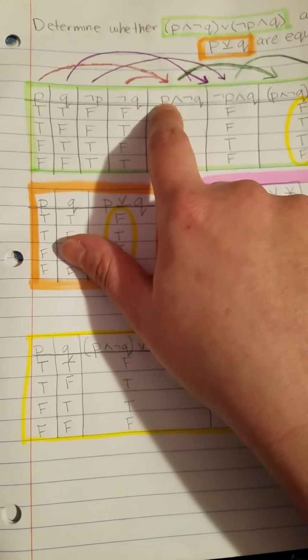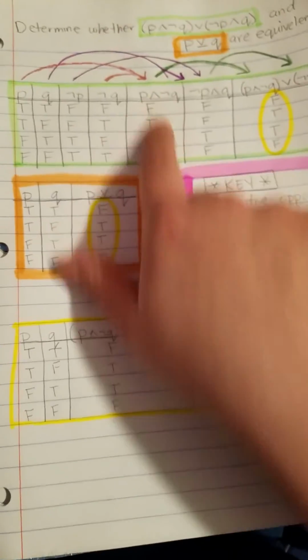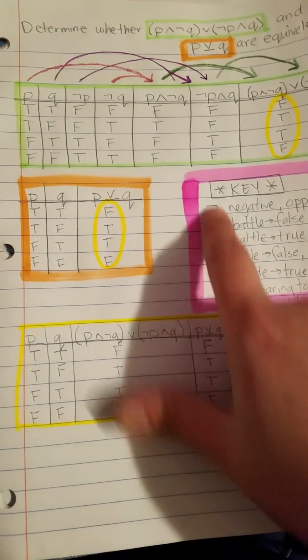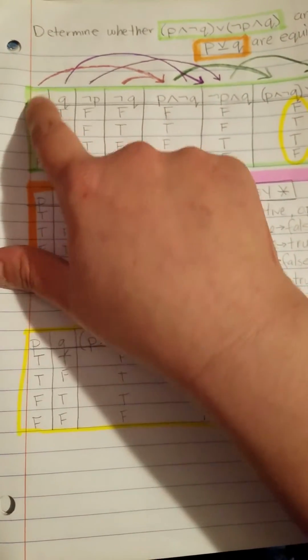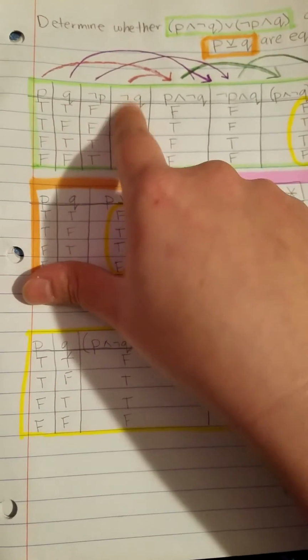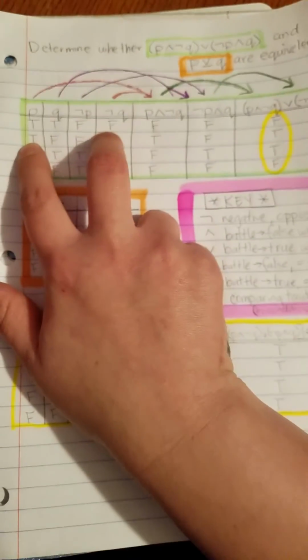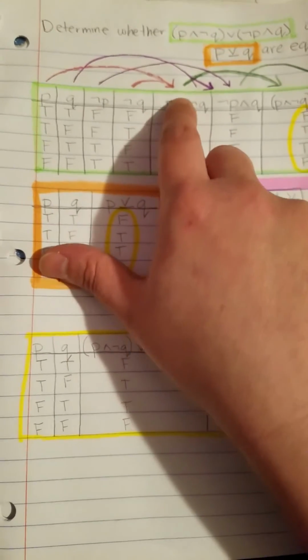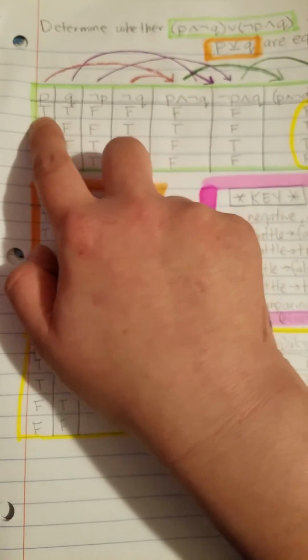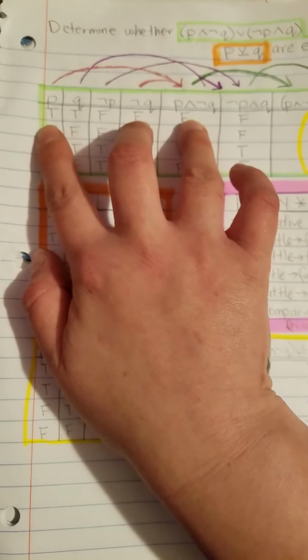So right here we need P, but this symbol means that false wins, with P and negative Q. So basically we're only looking at these 2 columns, P and negative Q, and comparing them. So it's true and false, that means false wins.